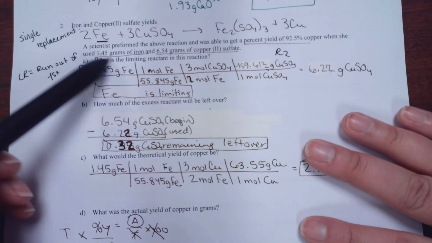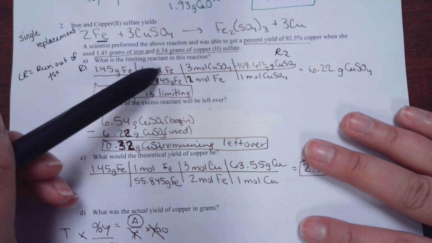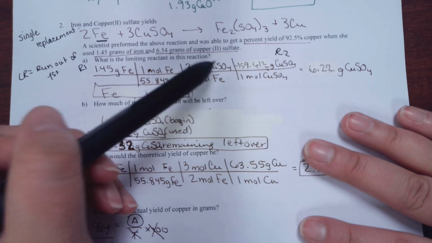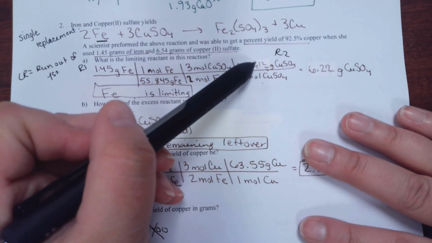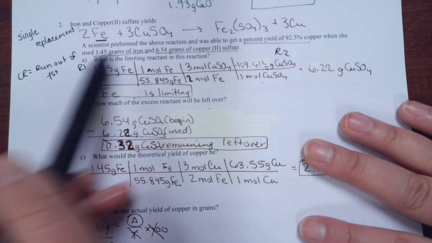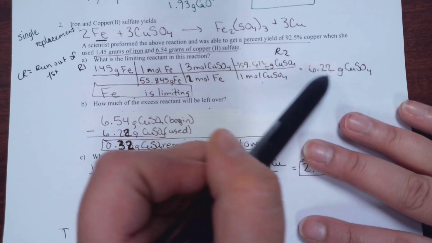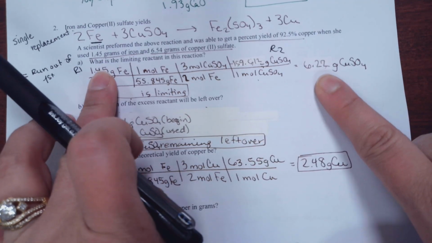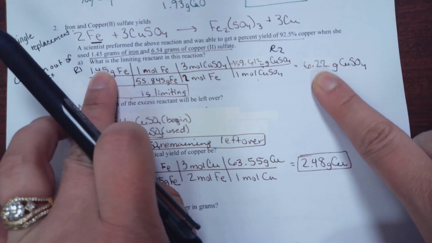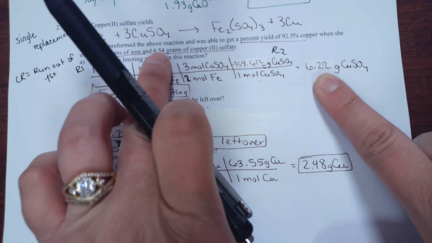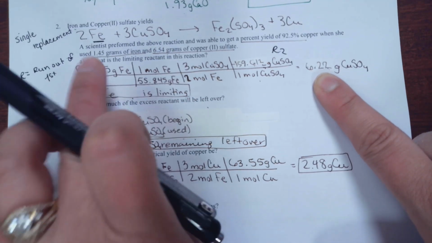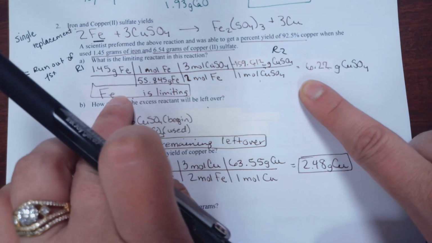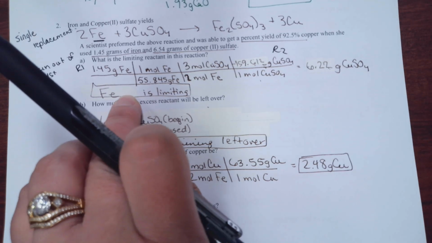So if I'm going to use up completely all 1.45 grams of iron, this is just a gram to gram. I went from grams of iron to moles of iron, moles of iron to moles of copper sulfate, moles of copper sulfate to grams of copper sulfate, straight up gram to gram. That gets me 6.22 grams of copper sulfate. So if I'm going to use up all of the iron, I'm going to need at least 6.22 grams of copper sulfate. I have more than that. So that means that I'm going to be able to completely use up all the iron, and I'll have some of the copper sulfate left over. So that means that your iron is the limiting reactant here.